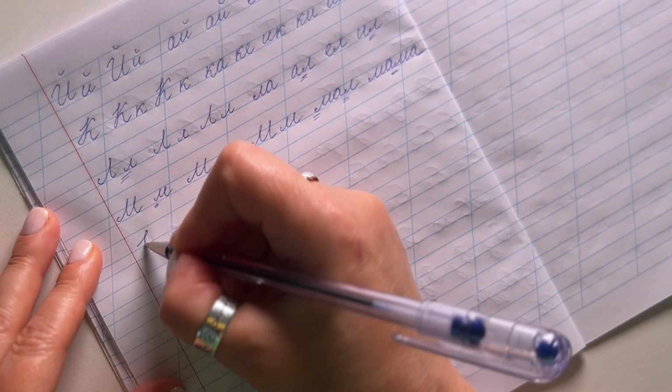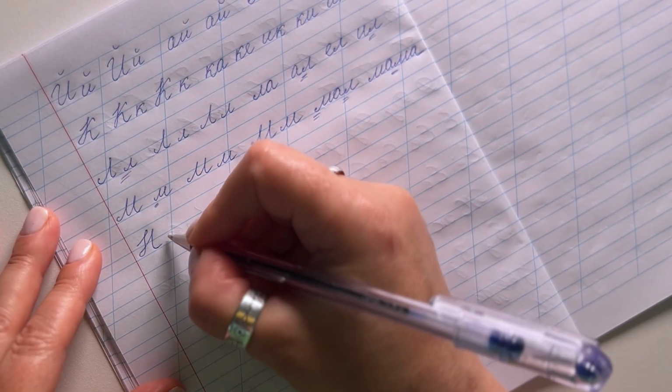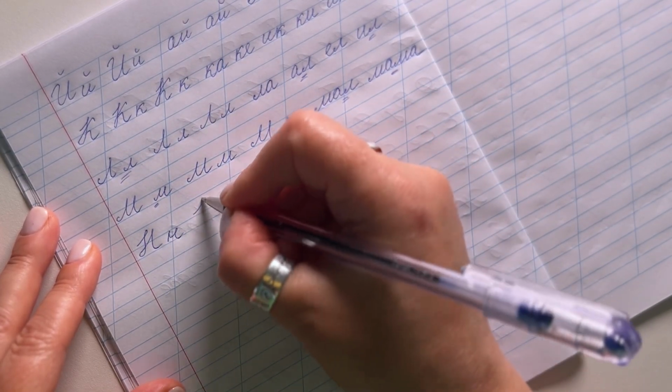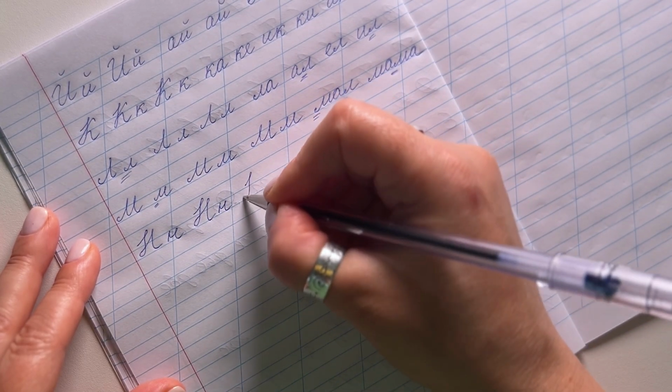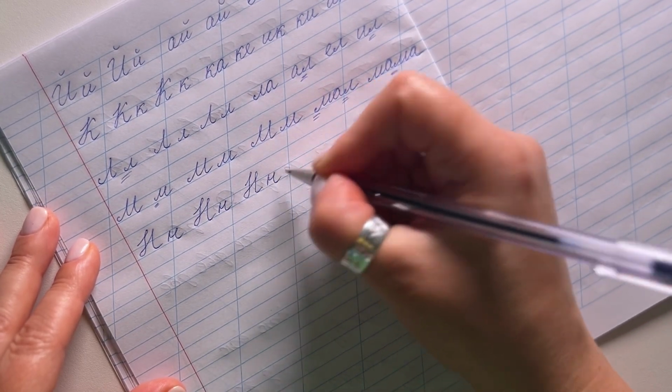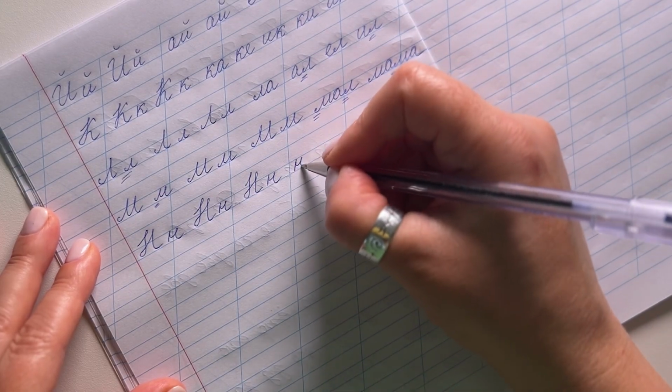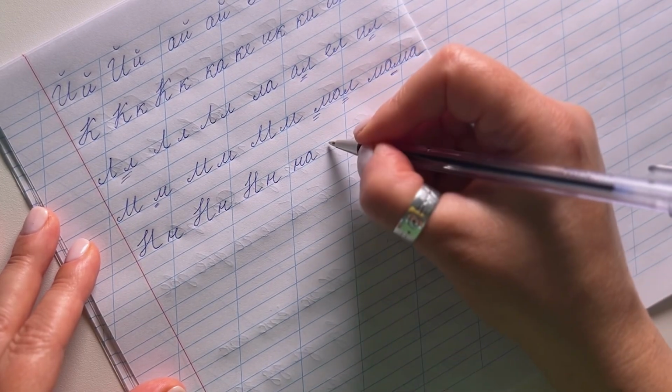The next letter is N. Looks like H, but the small n doesn't look like H. This is N. And this is how you connect it to other letters.